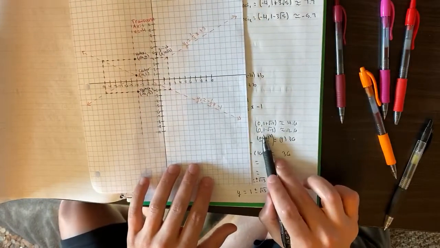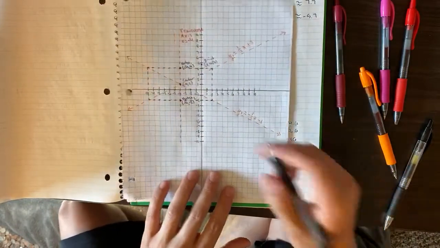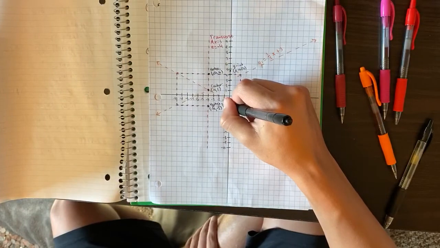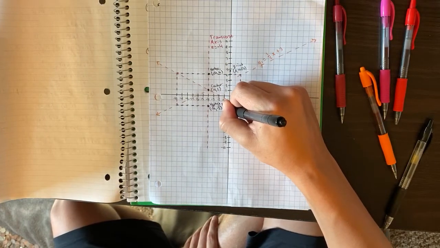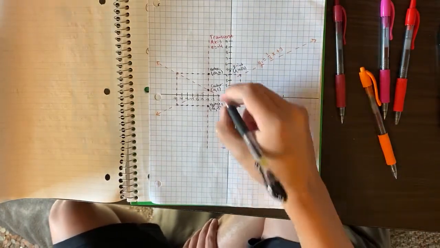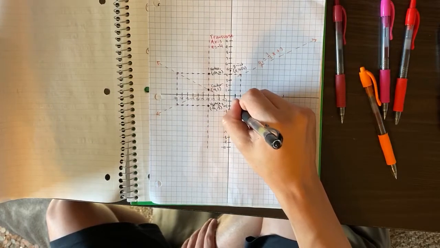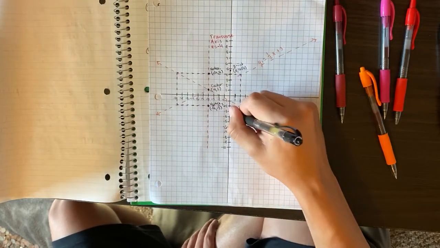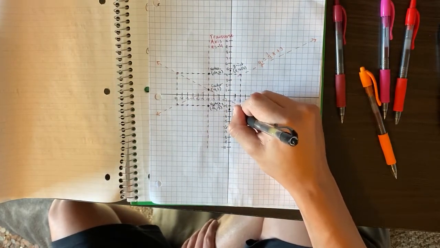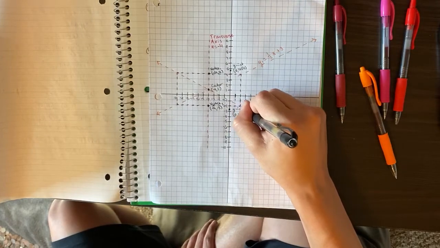Now we're about negative 2.6, so we're going to go down to negative 2.7, about right there, I guess. This is our y-intercept of (0, 1 minus root 13).